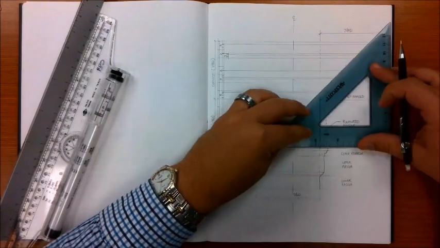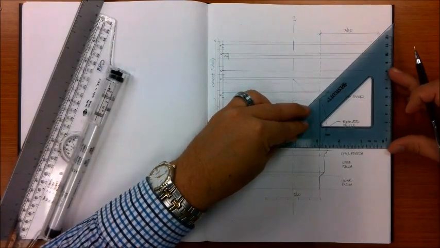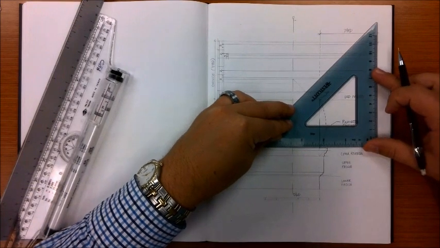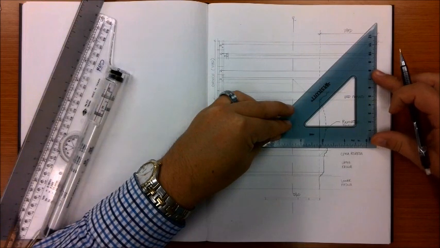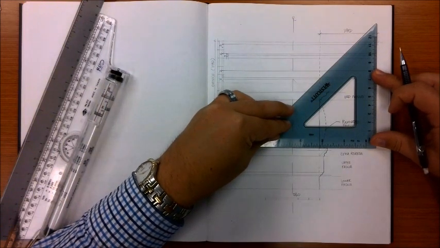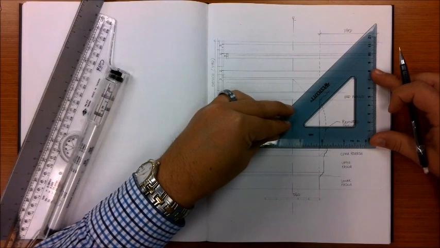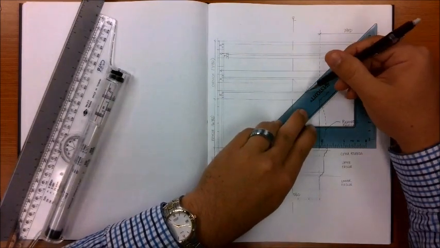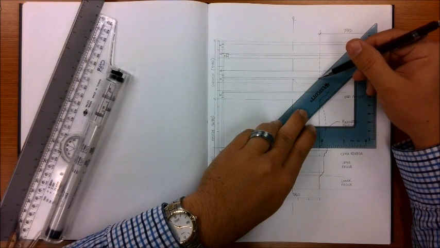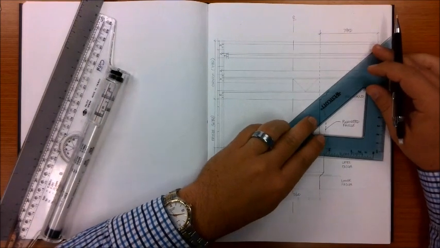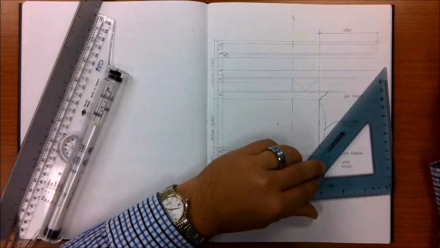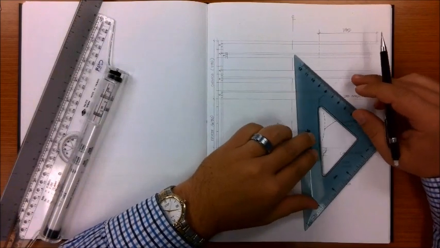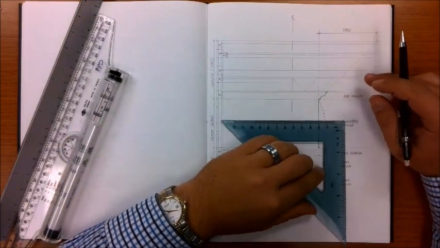And then we're going to flip our triangle around, move this over. Bring this back up, this 45-degree. And then we are going to take it back down again.